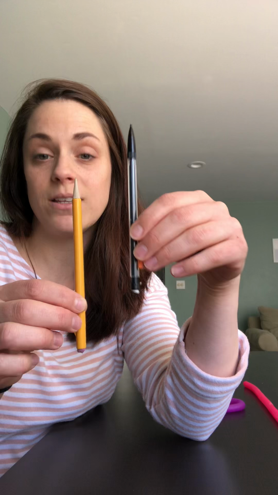I hope you had fun yesterday measuring things around your house using non-standard tools, including your body. Today we're going to go over those really important rules for measuring, along with some of the math vocabulary I had mentioned, like the words taller, shorter, wider, narrower, longer.